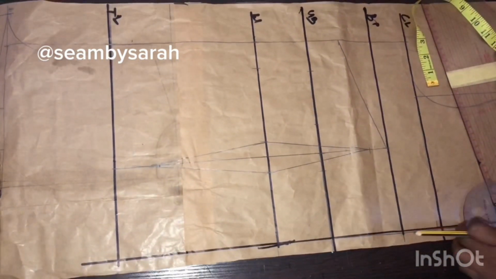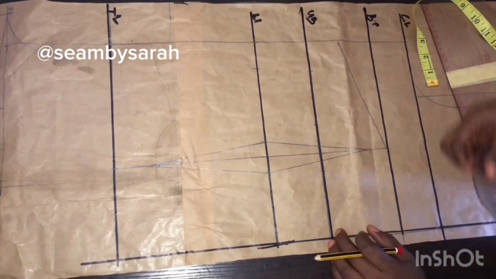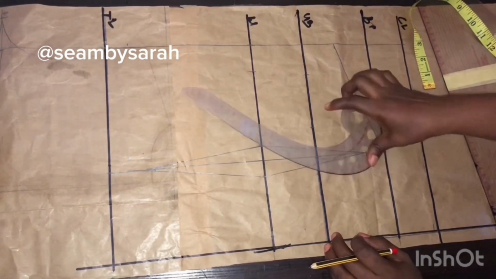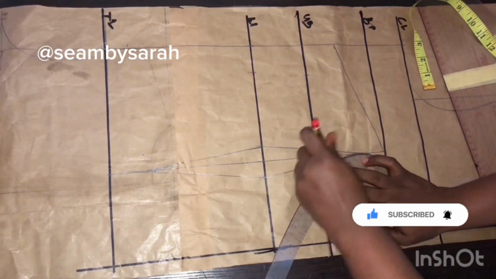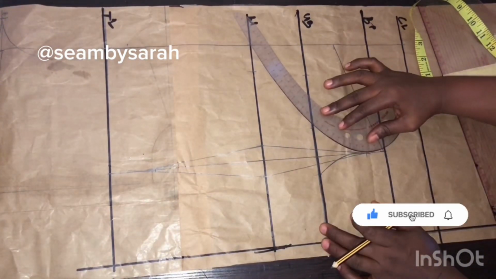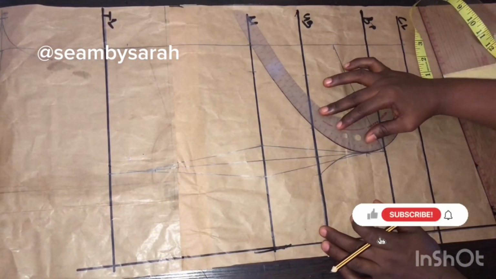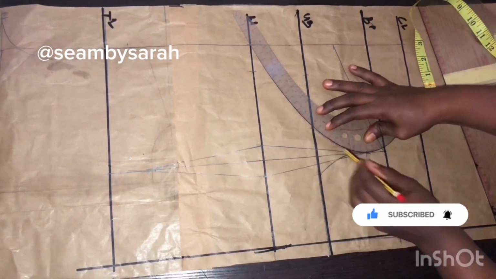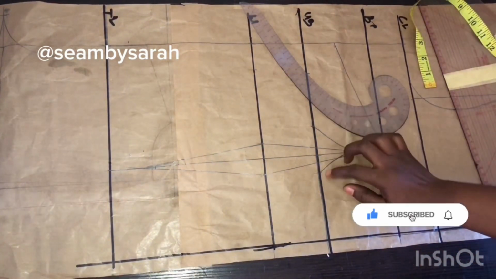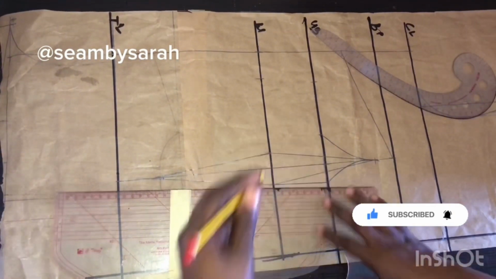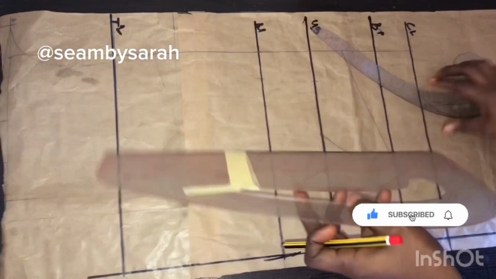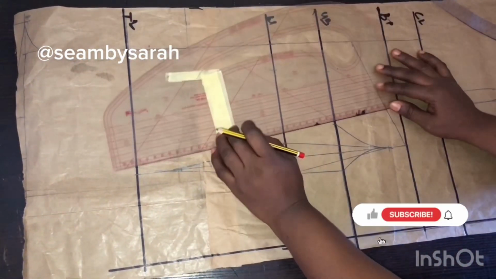So now I'll use my French curve to connect back to my nipple to nipple line like this. Then I'll turn the French curve to this other side and do the same thing. So now after connecting the under bust line, we'll bring it down to the waistline. And you do the same thing also on this other dart leg.